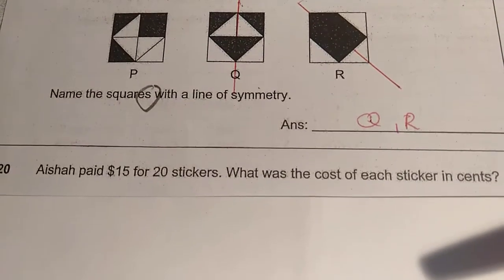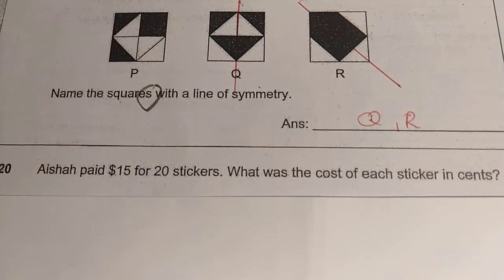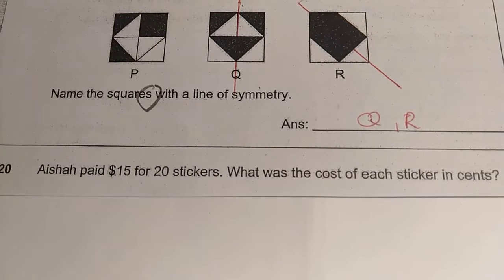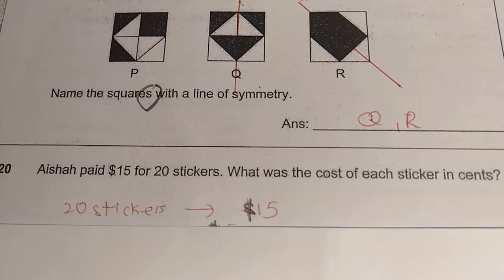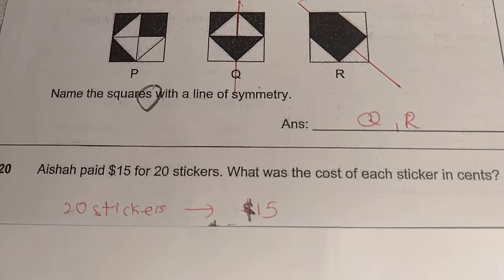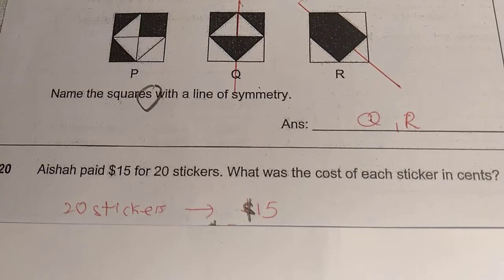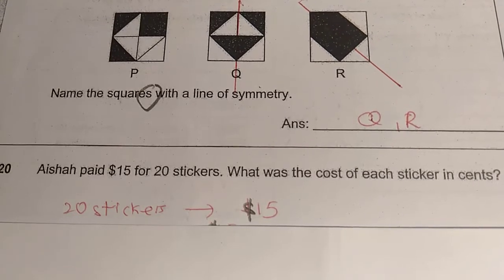Next one. Now Aisha paid $15 for 20 stickers. What is the cost of each sticker in cents? So there are two things that children can go wrong here. So first one is, again, you may divide the bigger number by the smaller number. That is not the case. So here I would advise you doing your proportion, writing it out this way. 20 stickers, alright, cost $15. And so second mistake will be in the units. Because if you forget to do the unit conversion, you will just lose the mark.